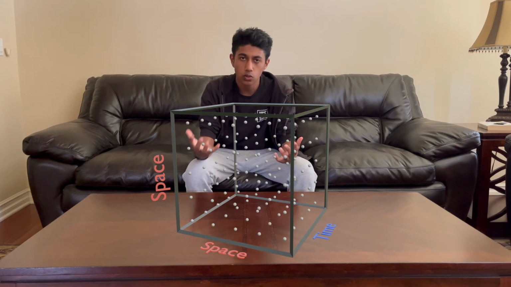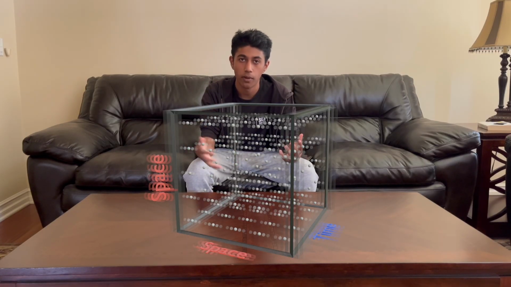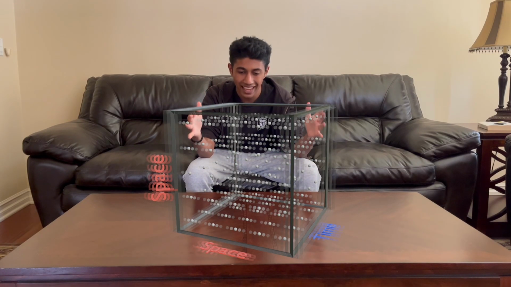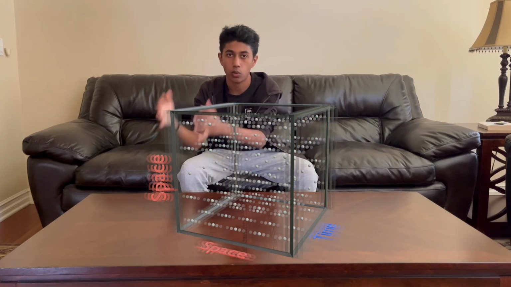To make this quantum, we're going to make this field fuzzy. Just like how you don't know where an electron is in an atom before measuring it, we don't know what exactly the field is before measuring it. So this converts our scalar field into a quantum field.